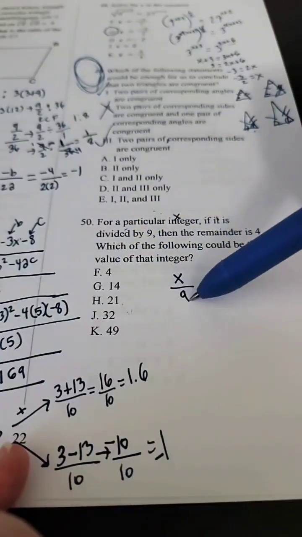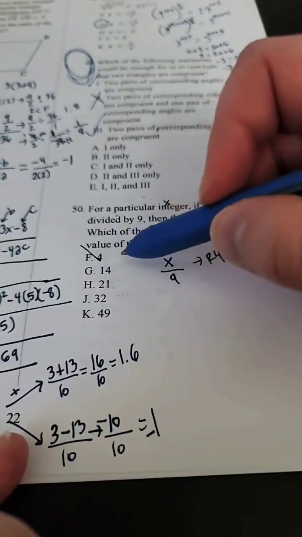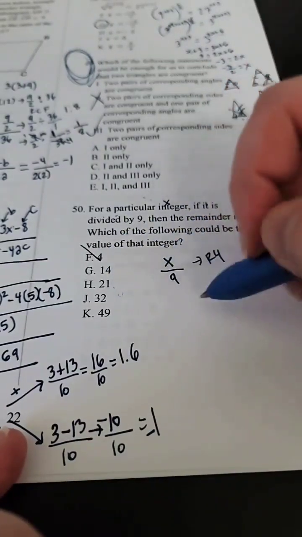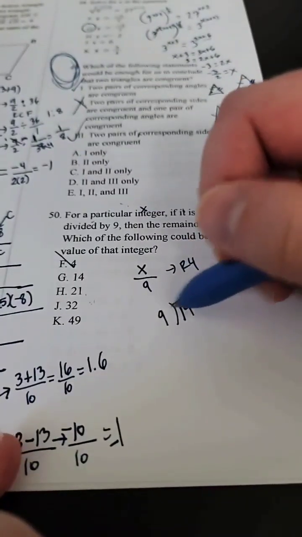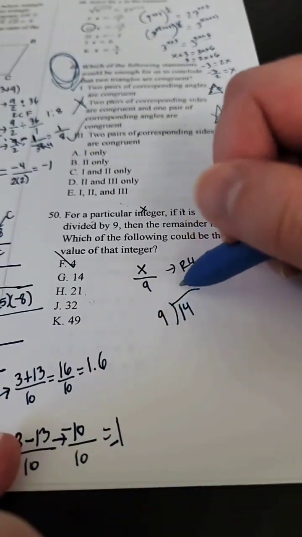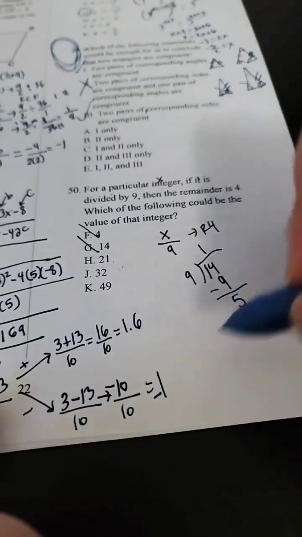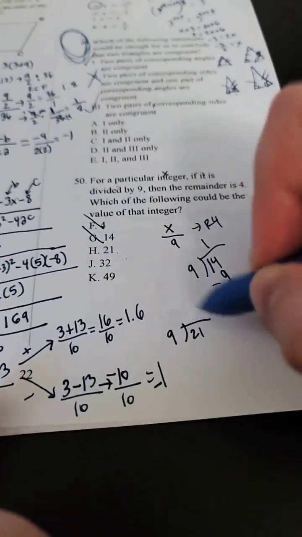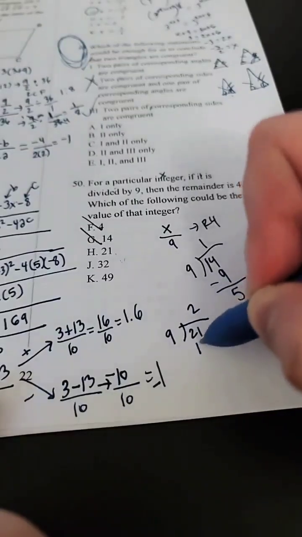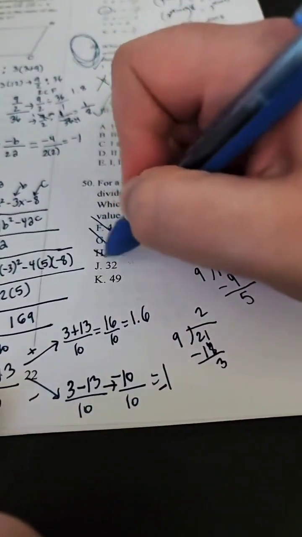So 4 divided by 9, that's not really going to give you a remainder of 4. So then we're going to go to 14 divided by 9. You could set it up, or you could do it in your head, but I'll show you here just so you could see. 9 goes into 14 one time. So if you subtract 9, you're going to be left with 5 as your remainder. That's not 4. And then let's try 21 divided by 9. 9 goes into 21 2 times, because 2 times 9 is 18. So we subtract, and we're left with a remainder of 3, not a remainder of 4.